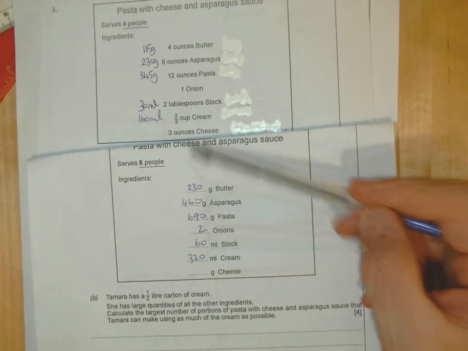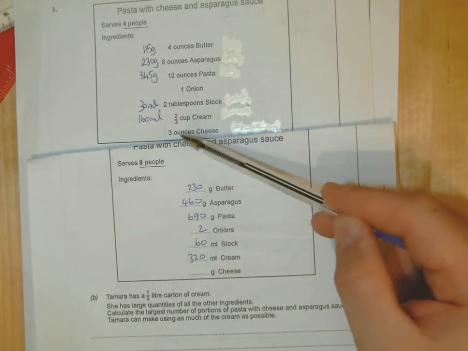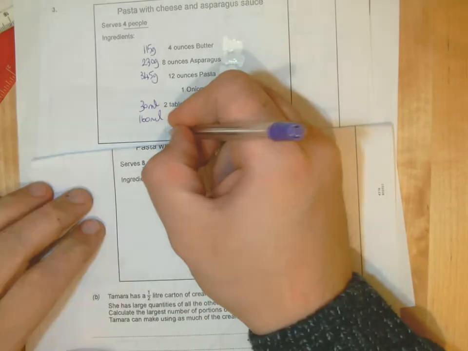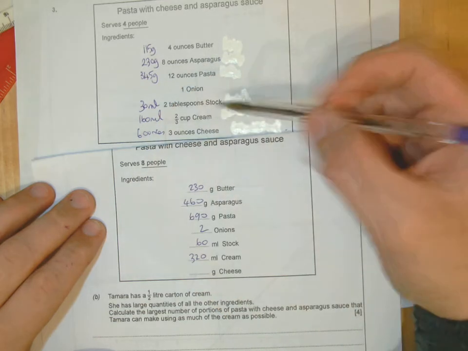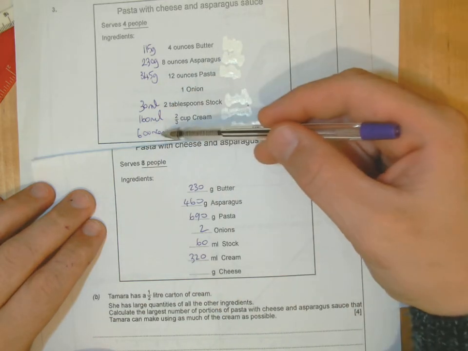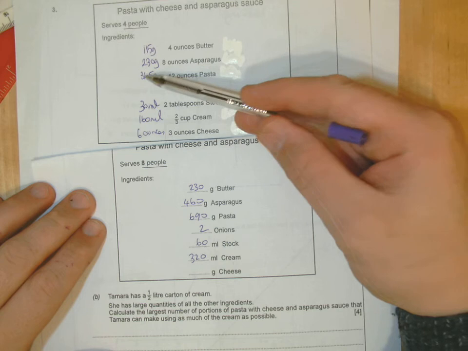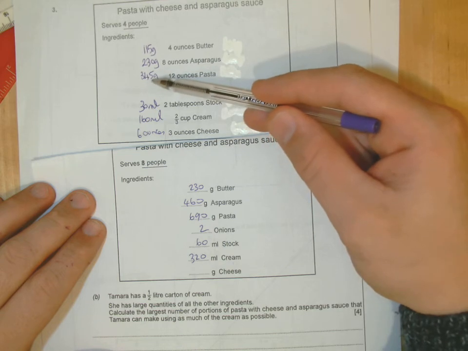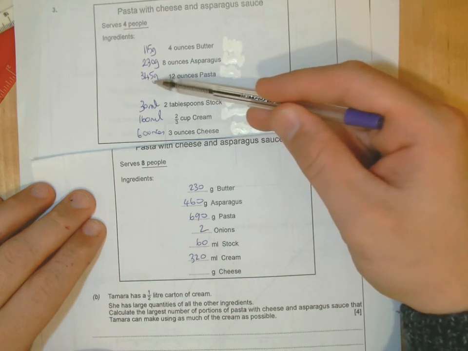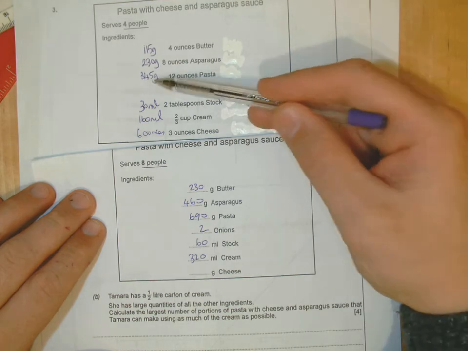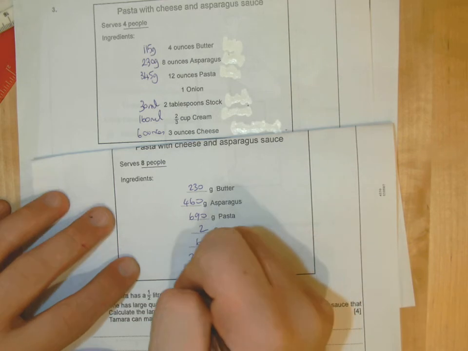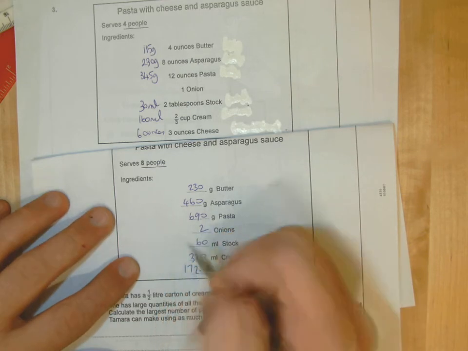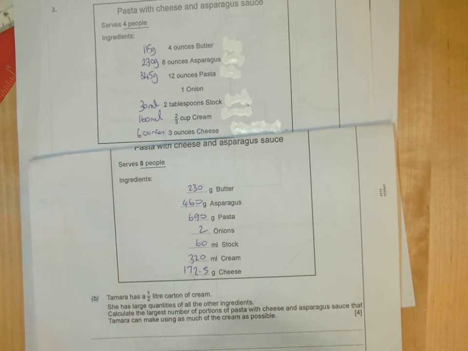And then I realised, well, with the cheese, if you're going to double this for 8 people, that means you can have 6 ounces there, yeah? So that's going to become 6 ounces. And then I realised actually 6 ounces is really easy to work out, because you've already worked out 12 ounces, is this. So 6 ounces is going to be half of this, because you know what 12 ounces is. So to get 6 ounces, which you want, is just half of that. So straight away, 172.5. Much quicker way than how I went about it the first time around. So there you go, that's what it is there.